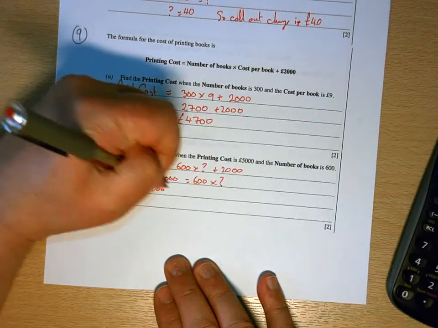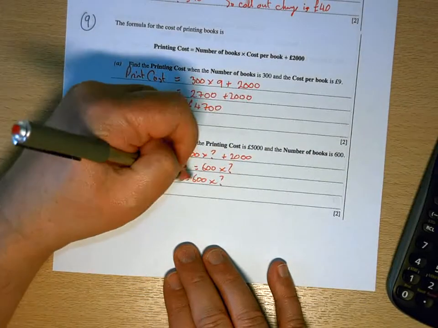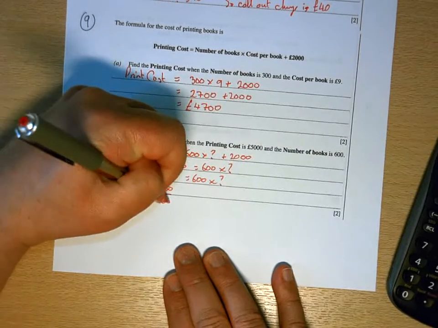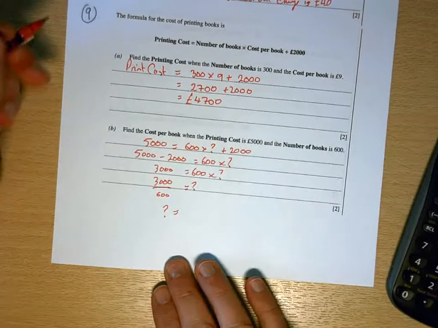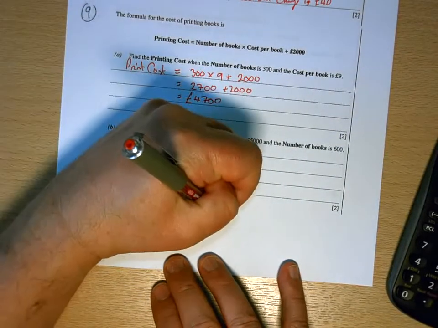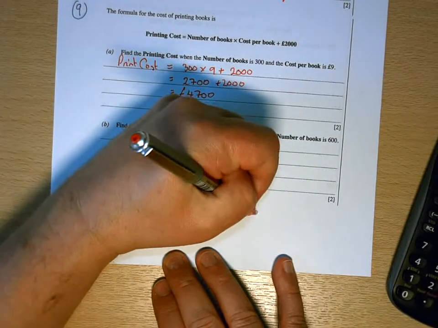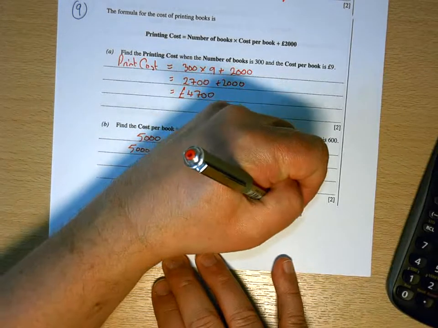3,000 is 600 times question mark. Now we undo the times 600 by dividing by 600. So the question mark is going to be 5. So cost per book is £5.